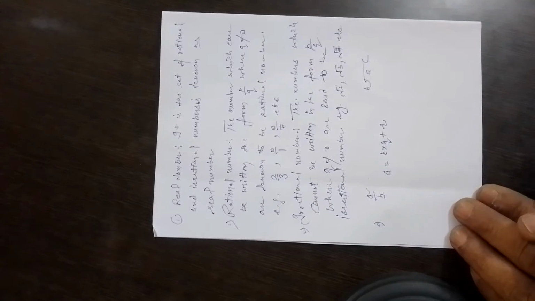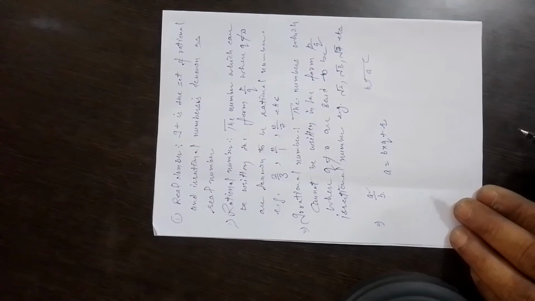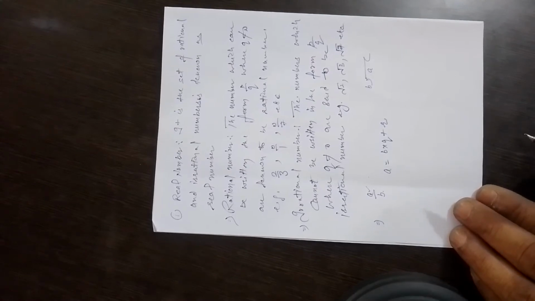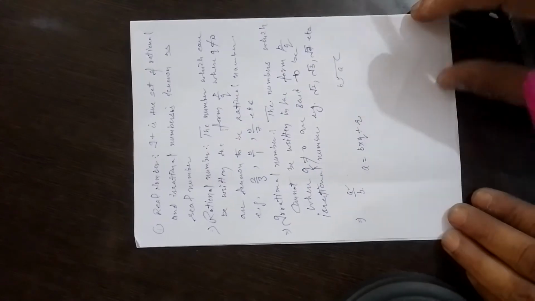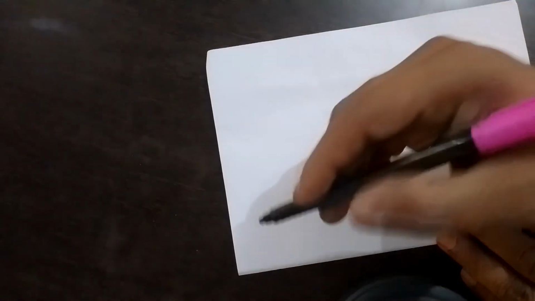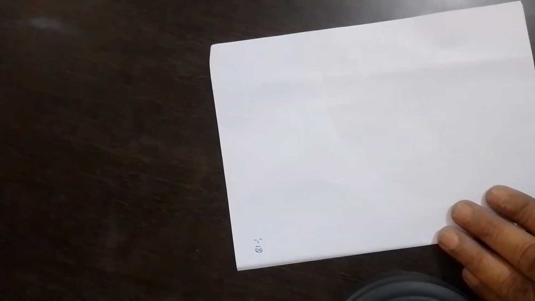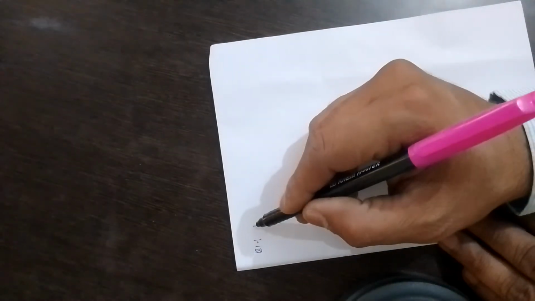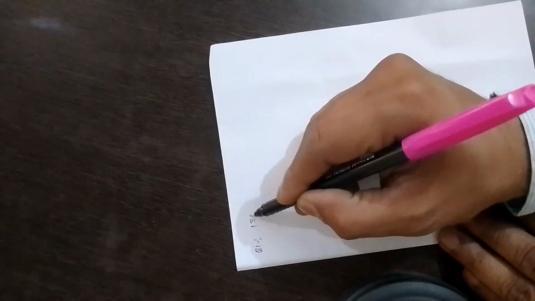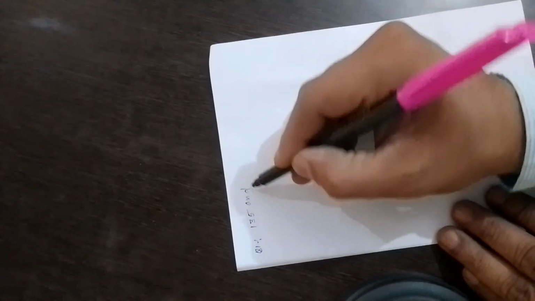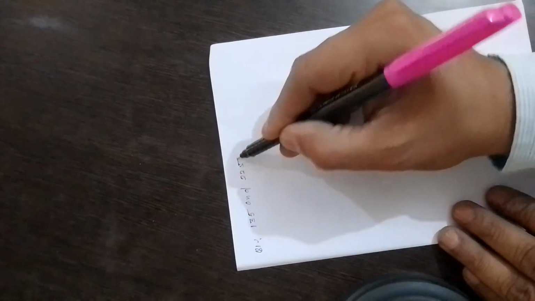So this is our factor theorem. From this we are able to calculate the HCF of two positive numbers by using Euclid division algorithm. Let us take an example. Question number 1: 135 and 225.